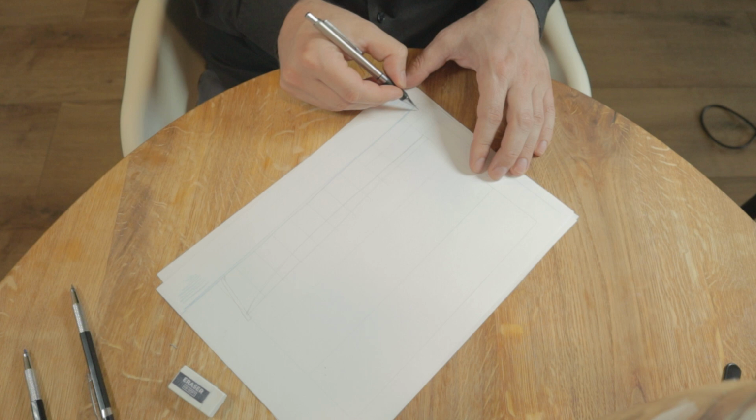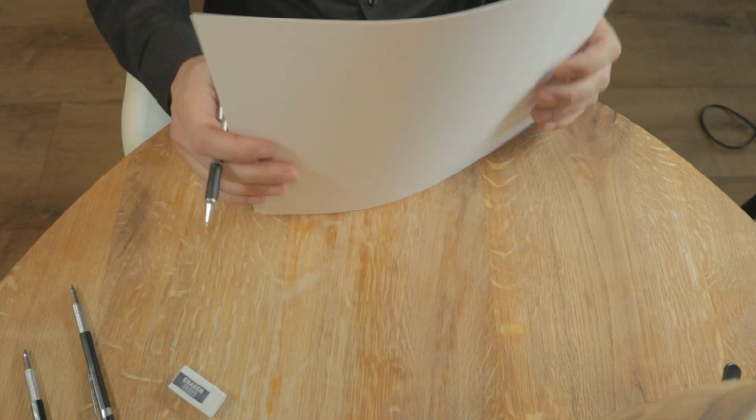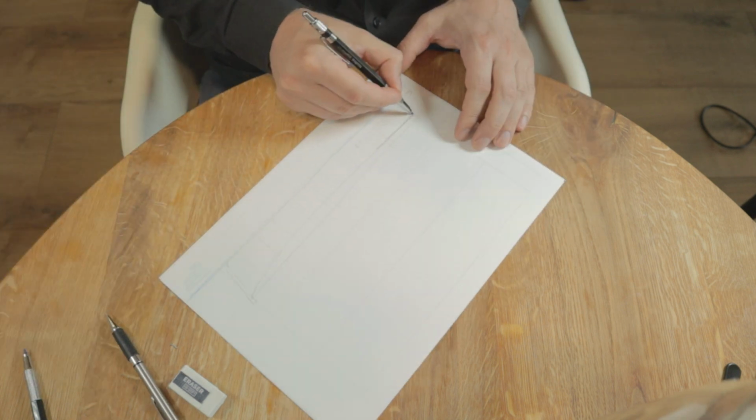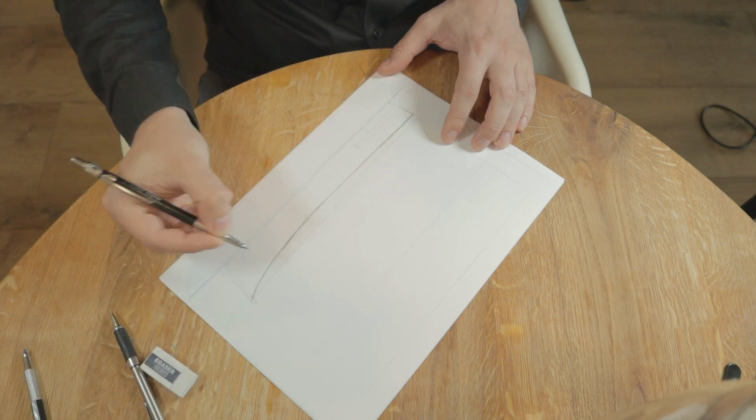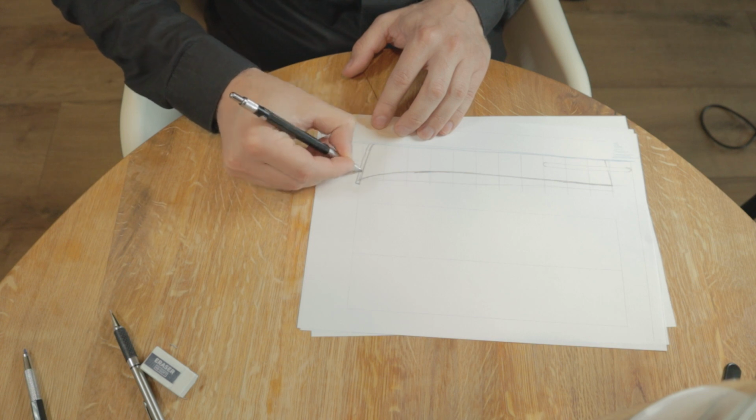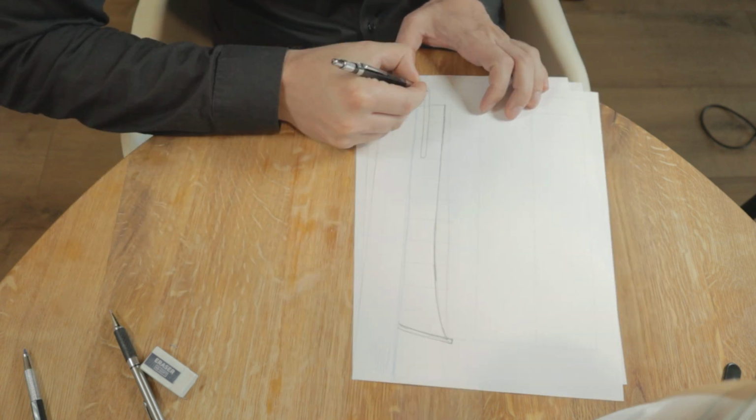When the reference line is printed, we can start sketching, and you can see that I'm not trained in hand sketching, but still I love to do it because it helps me to think. I usually start with the side view, and when I'm satisfied with it, I will shift to the top view.